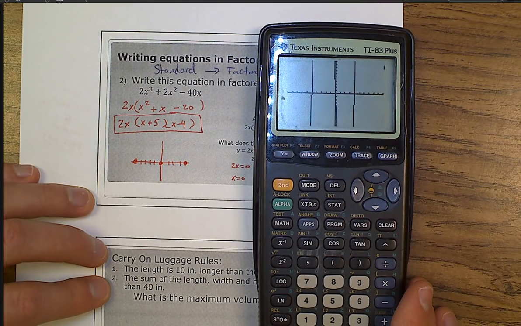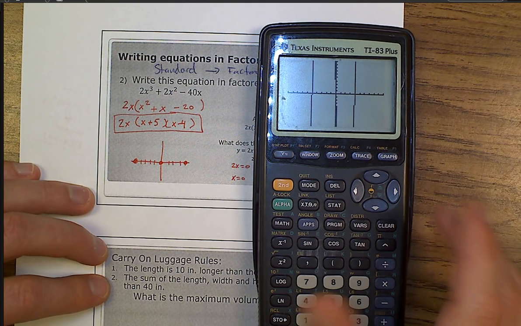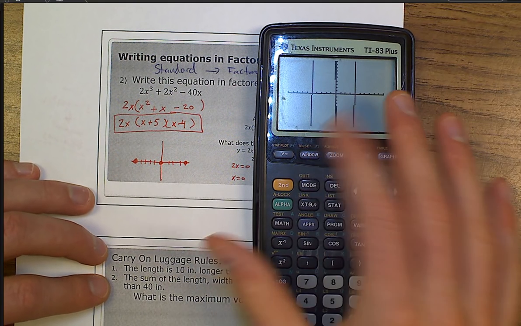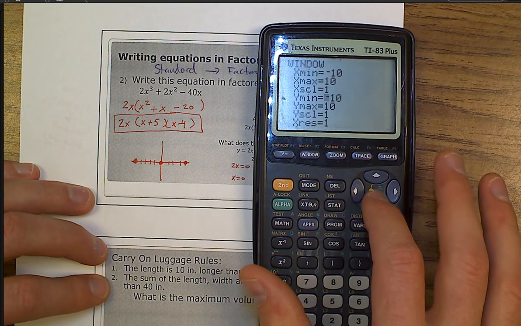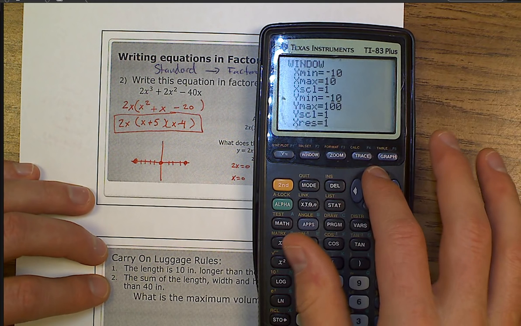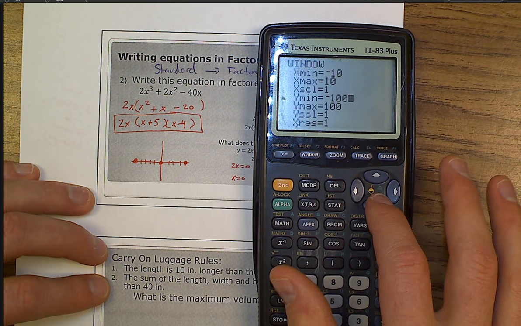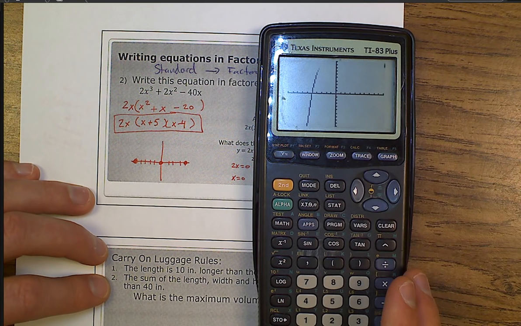it's kind of goofy looking, and again, we could zoom out so you could see it. I could increase my window, so I need to increase my maxes on my y. So let's go y max, we'll go 100. My y min, I'll go negative 100, and I'll scale it by 10. So let's see if that works. There we go. And there's your graph.